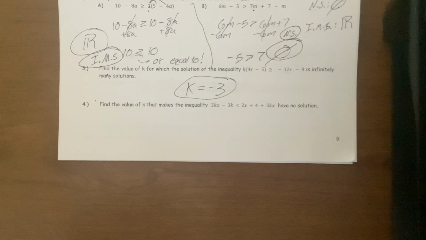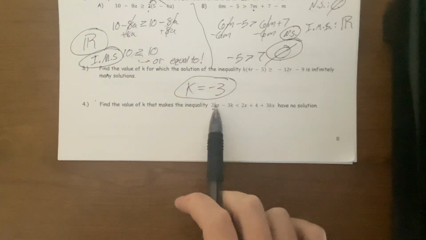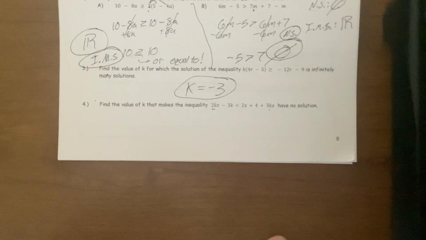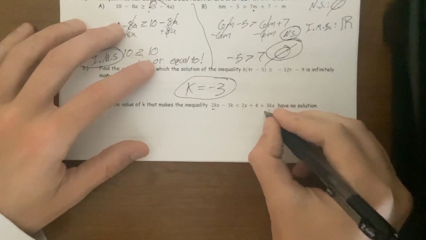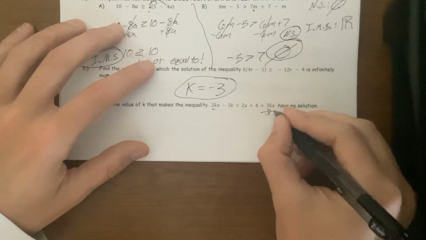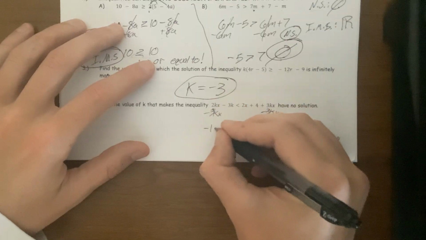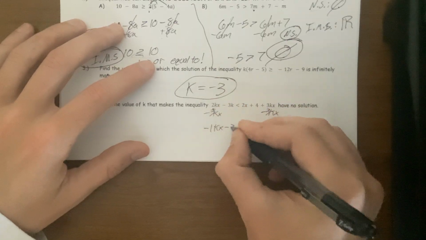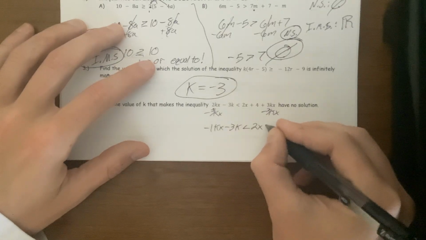Well, let's see here. In order for it to have no solution, we need these kx's and the x's to cancel out here. So let's see. If I move these 3kx's over to the left, let's see what happens here. Gives me negative 1kx minus 3k less than 2x plus 4.